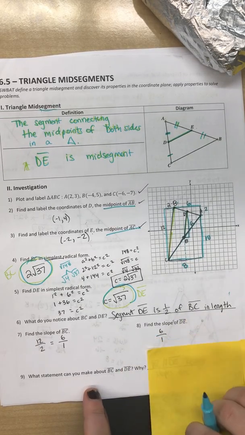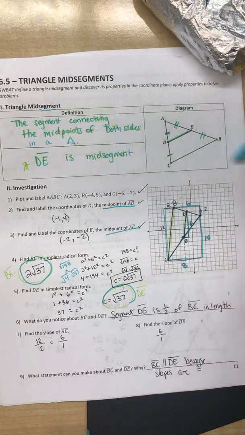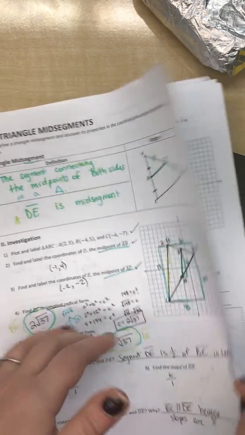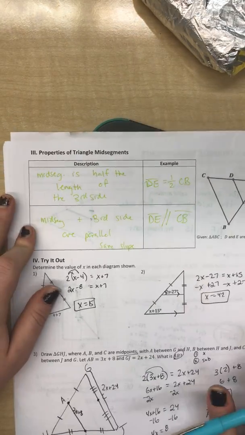And then the question is, what statement can you make about BC and DE? Well, since they have the same slope, you can say that BC and DE are parallel because the slopes are congruent. Cool. So let's talk about these properties.